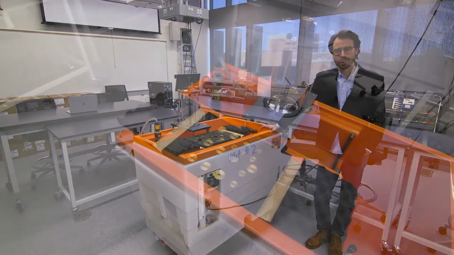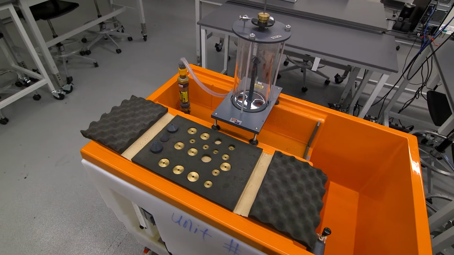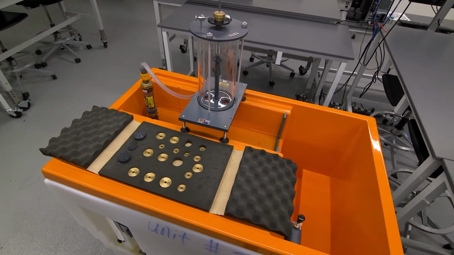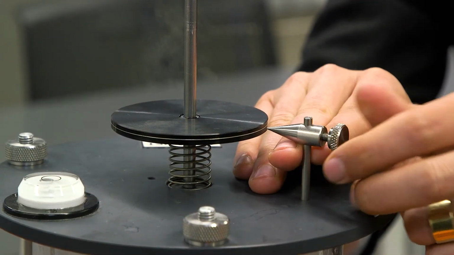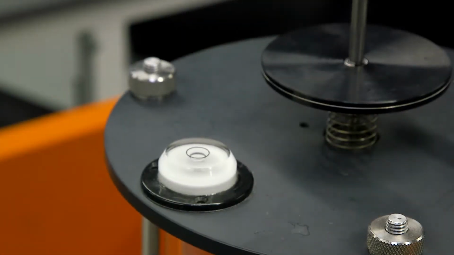I'm here next to the Armfield hydraulics bench. This is a bench that's used for a number of experiments in the fluid mechanics lab, including the fluid impact on a plate experiment. So on the hydraulics bench, we have the fluid impact on a plate unit set up right now, and we use this to demonstrate the conservation of momentum.